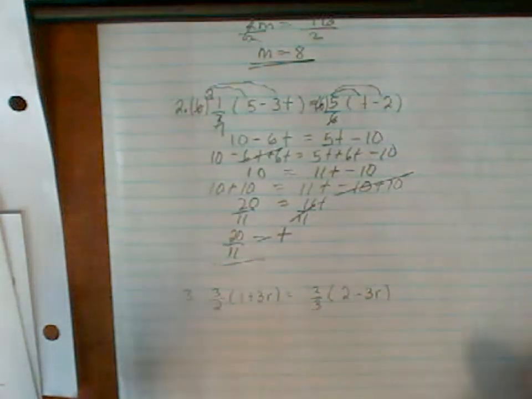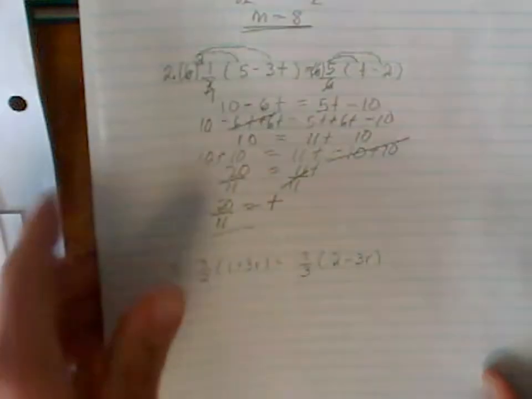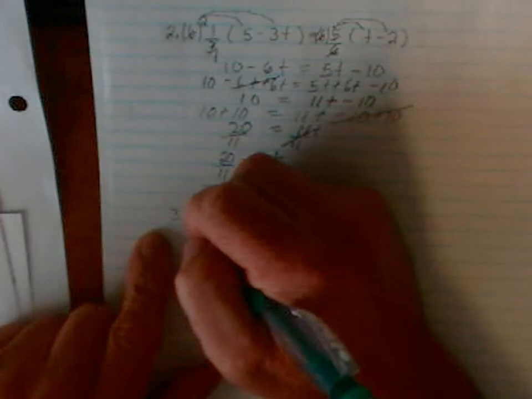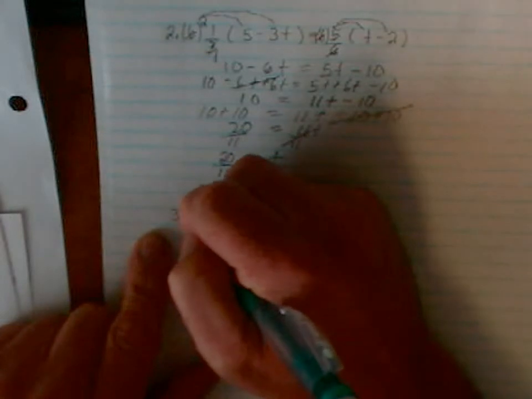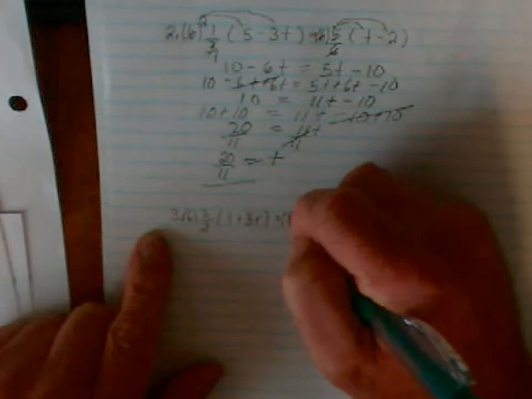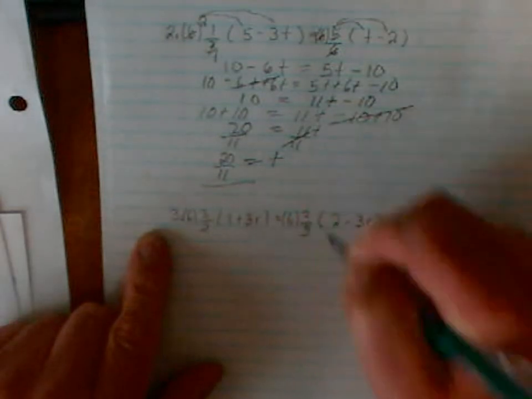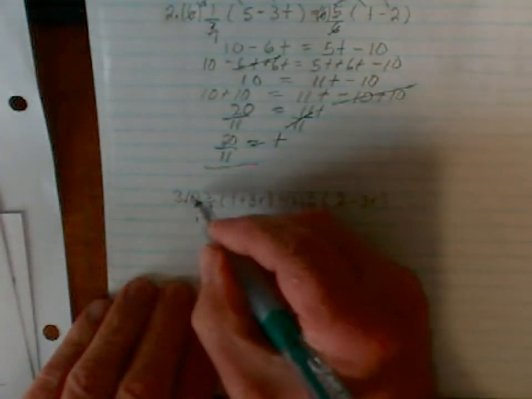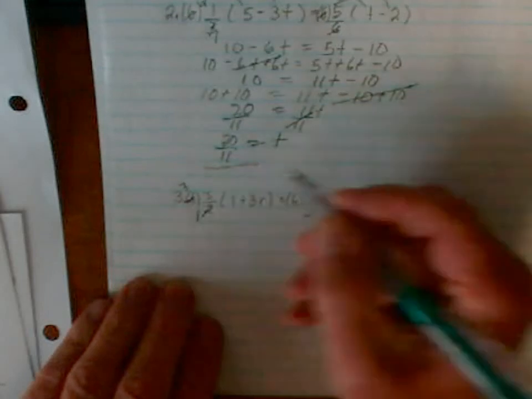So what's going to be our common denominator here? Looking at the 2 and the 3, probably going to be 6. So that means we need to multiply both sides by 6. And we can do some reducing here, cross-canceling. That becomes a 1, and that becomes a 3.